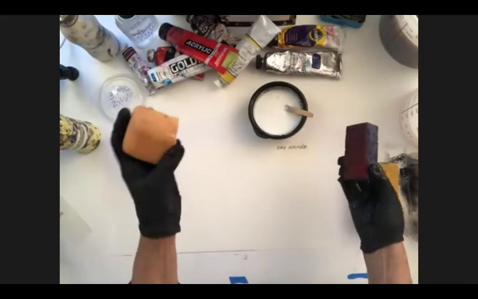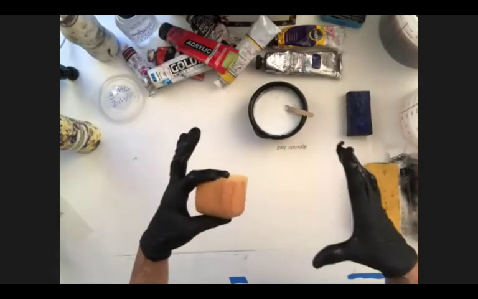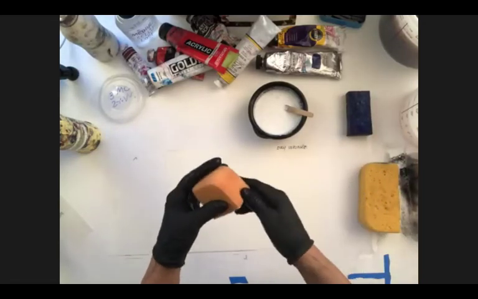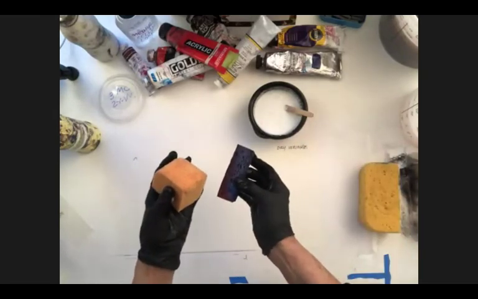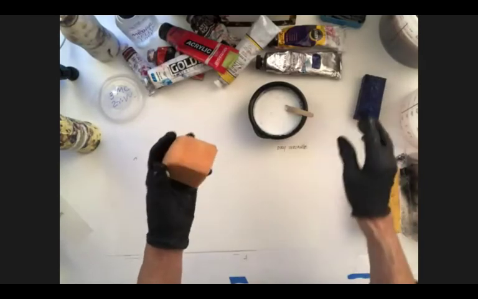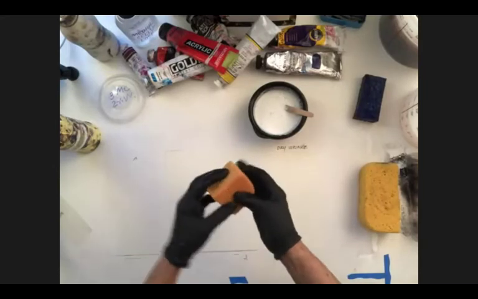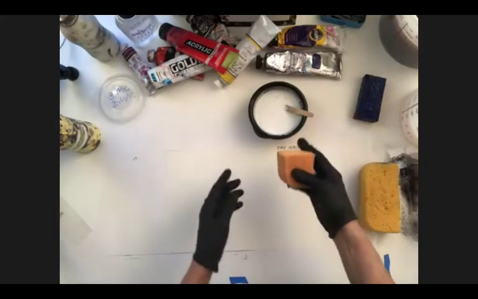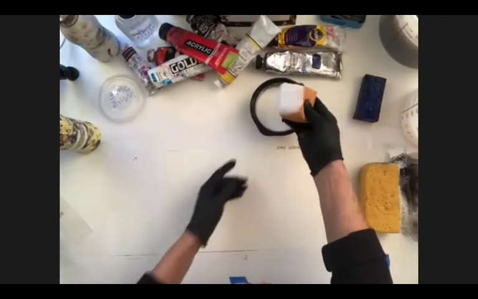But then I started using these tile grouting sponges that come really big and you can cut them into pieces. And this sponge puts a much more textured surface on your paper of paint, and this is a little less abrasive, and it puts less texture into your paper, which you'll see really clearly when I'm starting to use it.